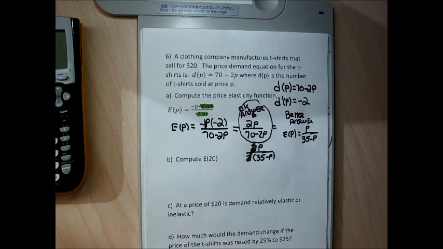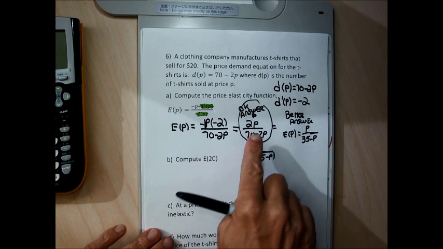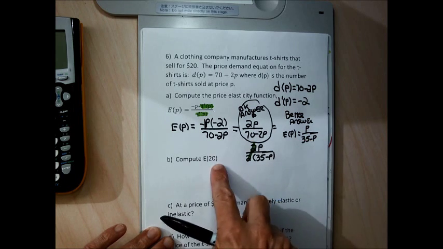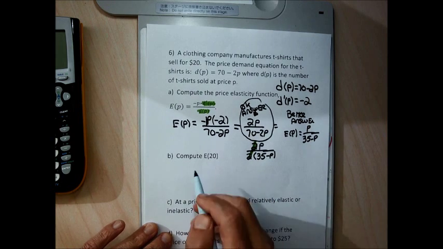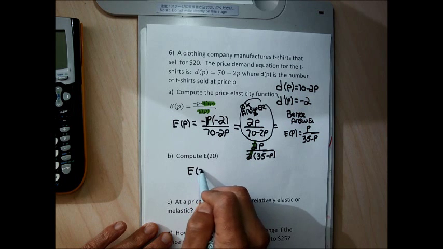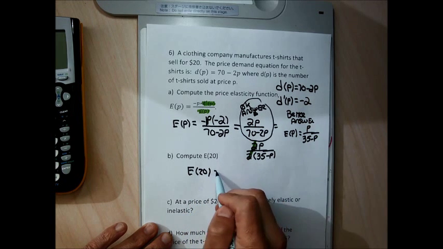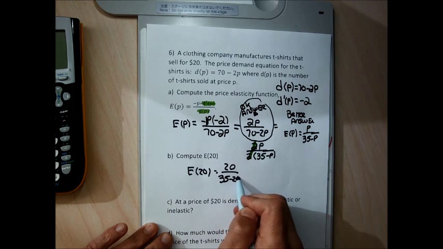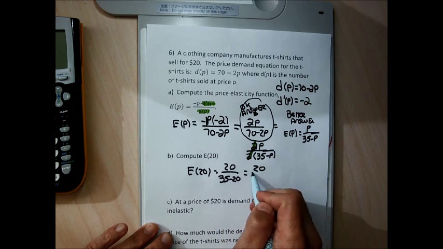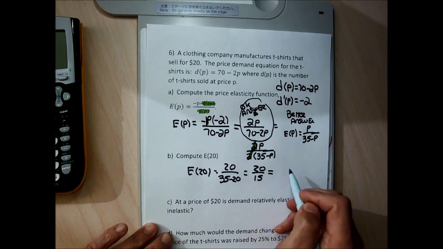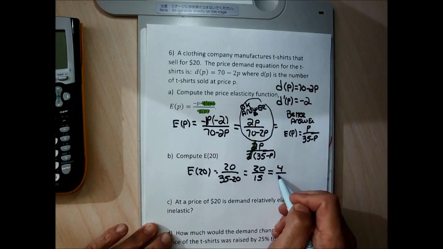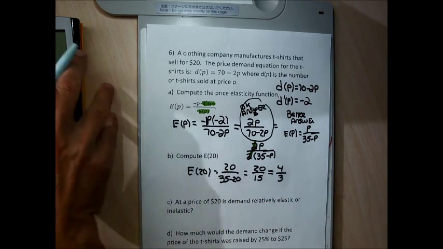Part B is real easy. Part B just wants me to take whichever version of the function I came up with in part A and change the p to 20. And this we usually live as a decimal. So I'm going to do E of 20, and I'm going to use my easy function. It's 20 over 35 minus 20. That comes out to be 20 over 15. That reduces by 5. 20 divided by 5 is 4. 15 divided by 5 is 3. 4/3 would be fine for an answer.